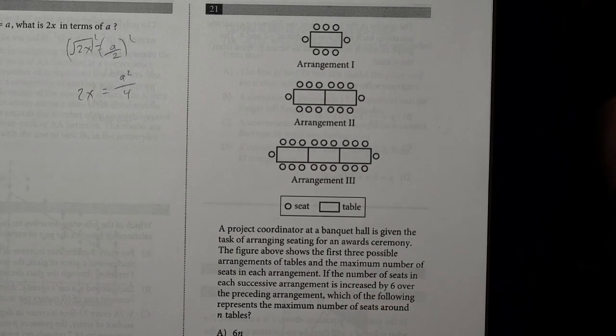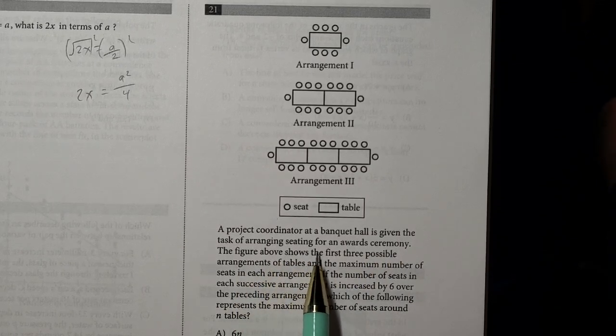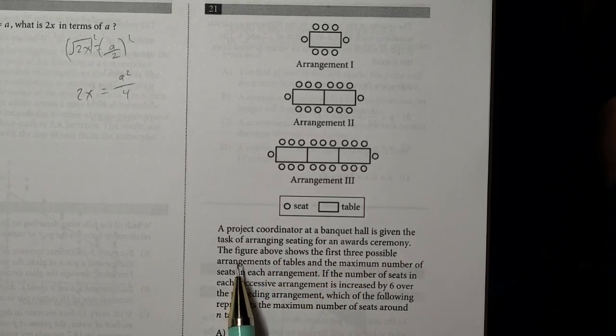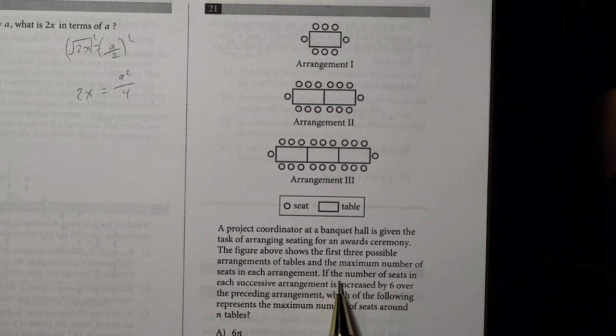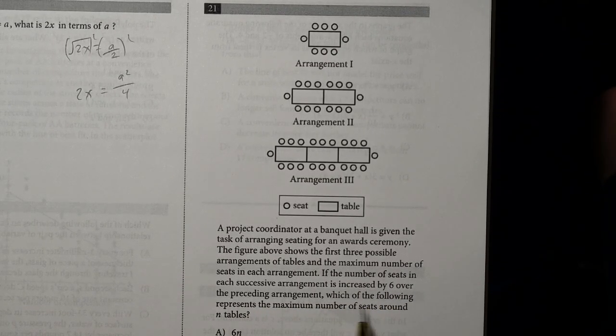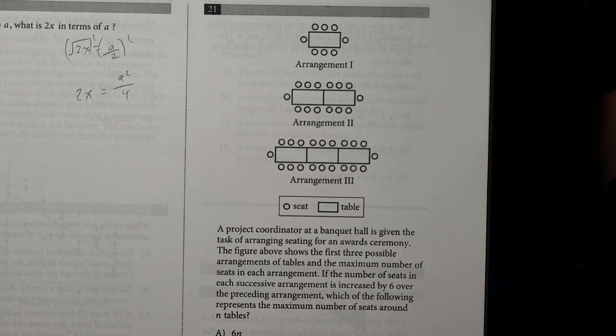Okay. Lots of words and a diagram here. A project coordinator at a banquet hall is given the task of arranging seating for an award ceremony. The figure above shows the first 3 possible arrangements of tables and the maximum number of seats in each arrangement. If the number of seats in each successive arrangement is increased by 6 over the preceding arrangement, which of the following represents the maximum number of seats around n tables? Okay, so you got to model this. This is a sequence. You can model that as a function too. That's totally fine.